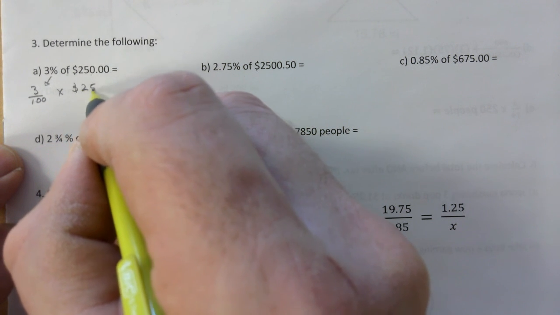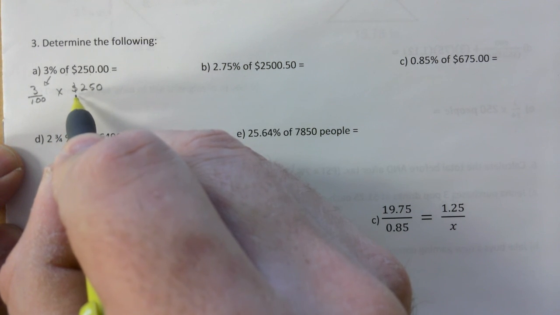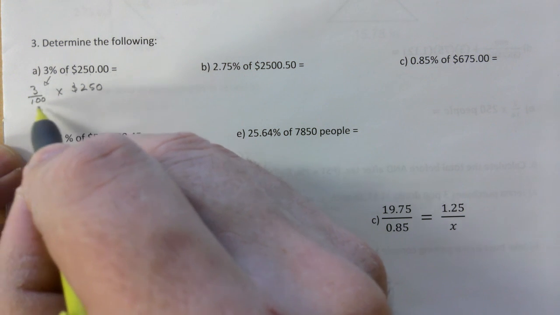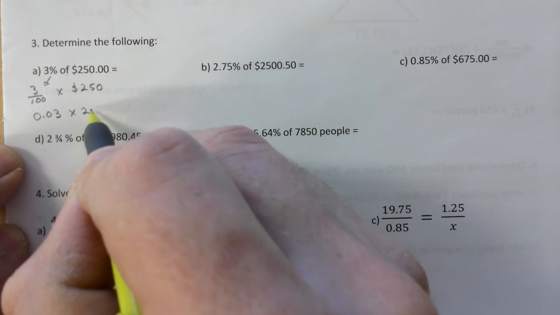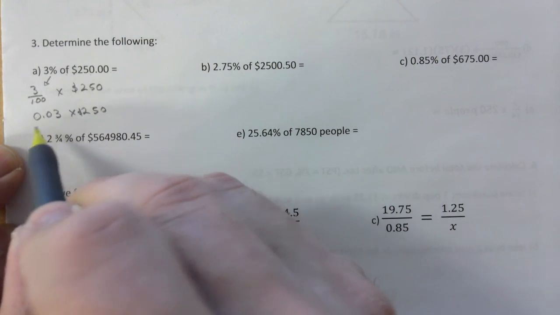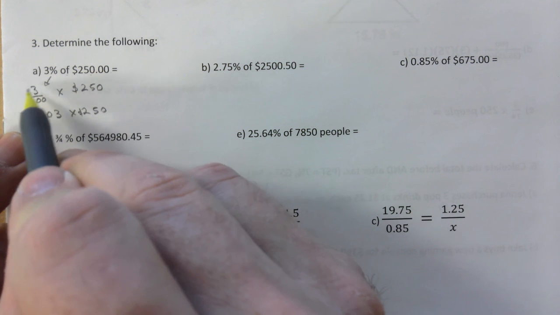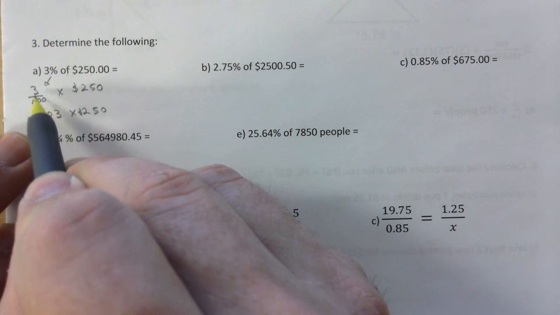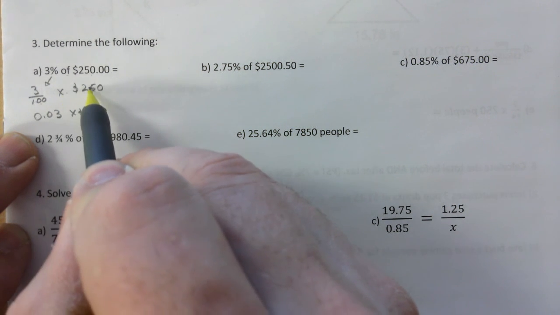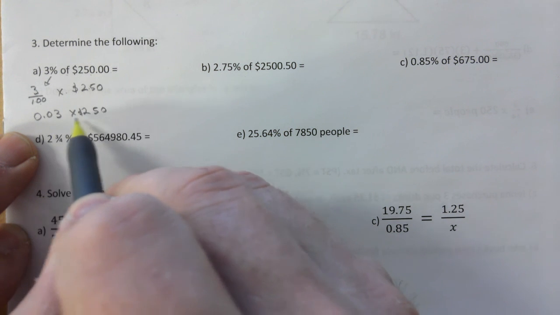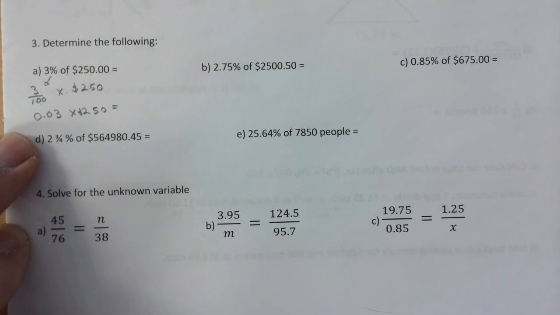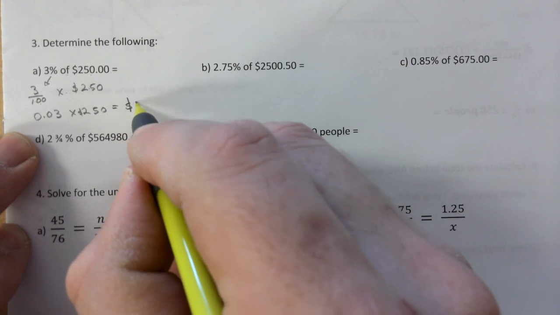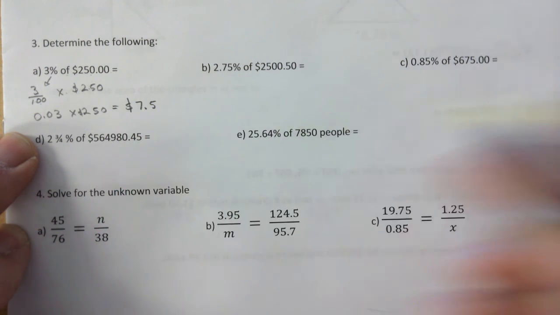And this one actually has a unit, dollars, right? We're talking dollars. And one more thing, this turns to 0.03 times 250, right? You have to get it to a decimal, or if you just keep it here, you could have gone 3 divided by 100 times 250. That's also acceptable. But this is really where we're at. And that's 7.50, right? So your calculator does this, right?